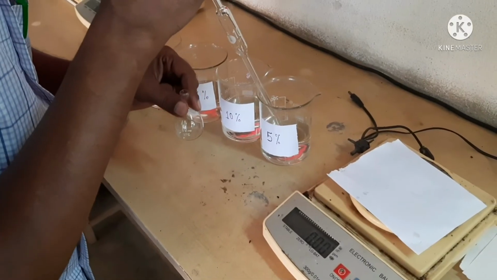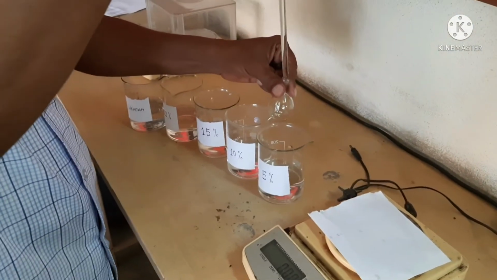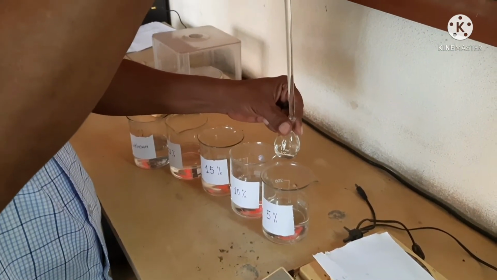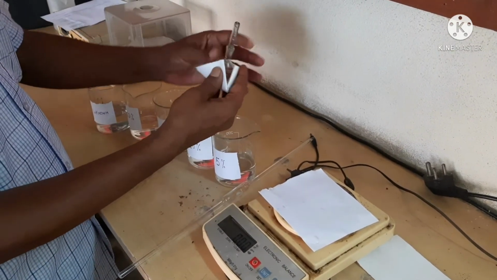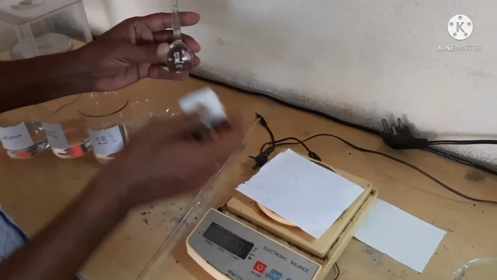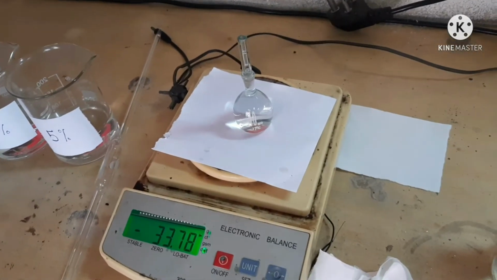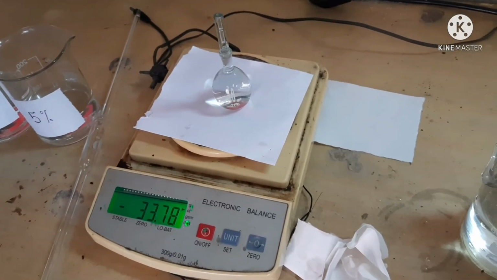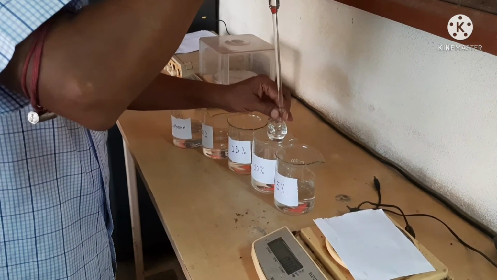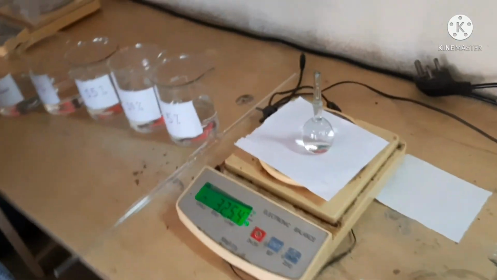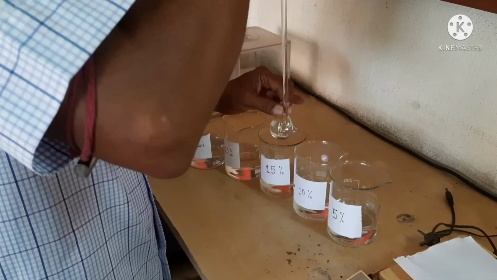Then we empty the bottle and fill the same bottle with 5% sugar solution. Placing the lid and removing the excess solution present outside the bottle, we measure the weight, and the weight is 33.78 gram. In a similar way, we measure the weights by filling the specific gravity bottle with 10%, 15%, 20% and unknown sugar solution.